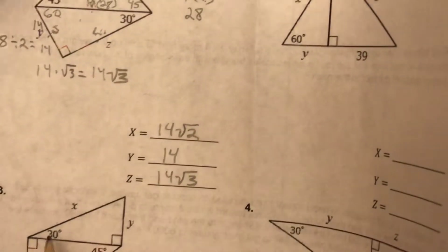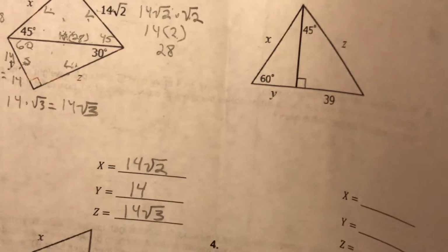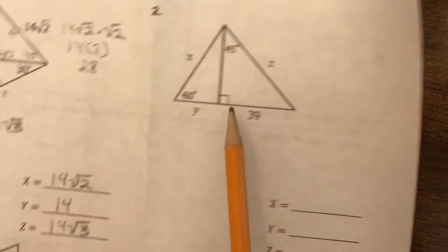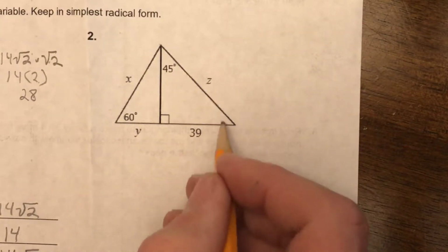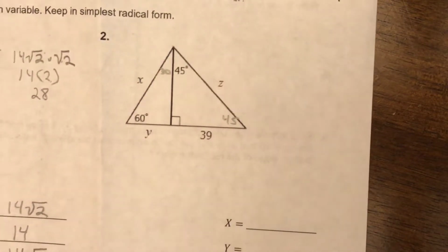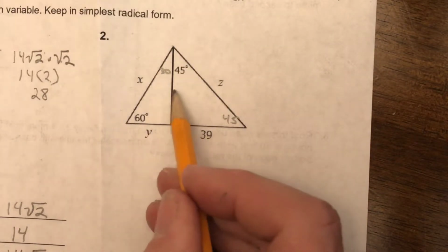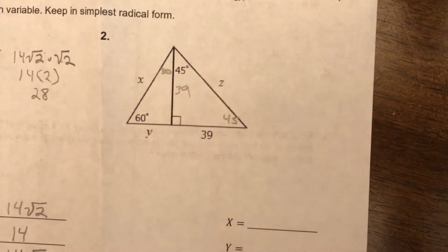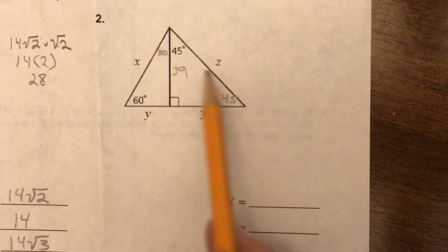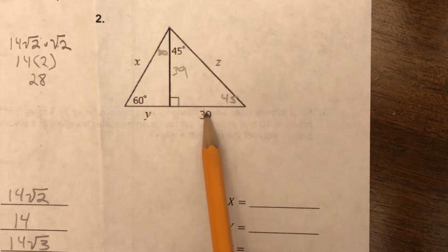Okay, so that's the first one. I'm going to go ahead and get you started for 2, 3, 4, and 5, but you guys need to actually work it. So, again, we've got a 45-45, and then that's a 60, so that means that's 30. So now we're given 39, so that means this is going to be 39. So we're going to have to get z first. Well, it really doesn't matter which one we do first, but I'm just going to do this one first because we're already on this triangle.